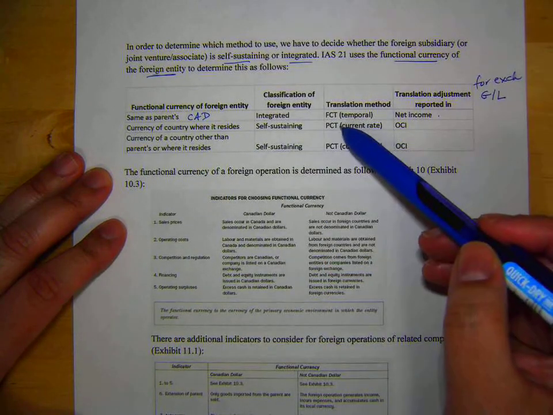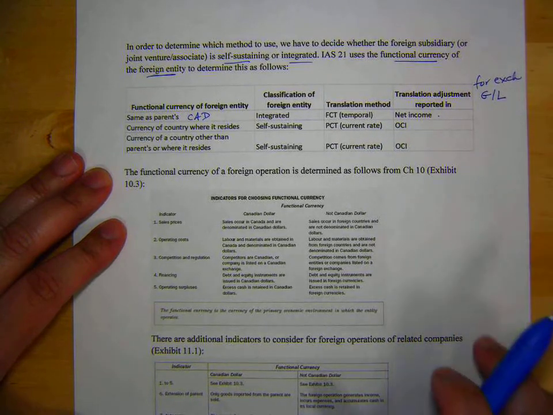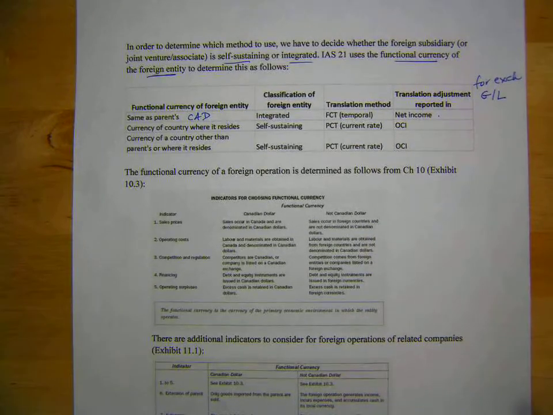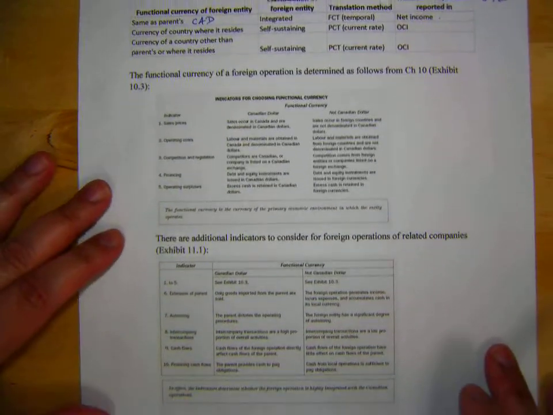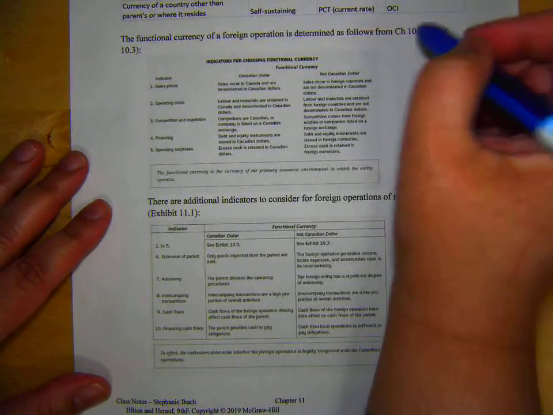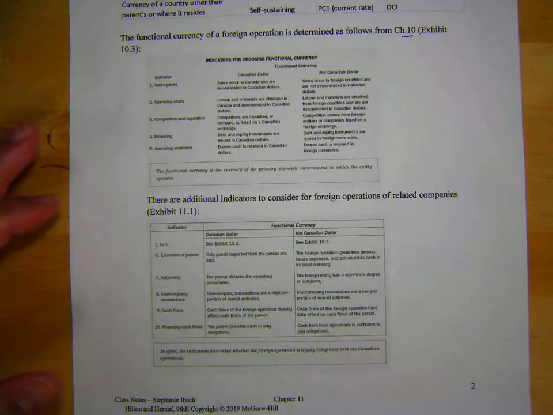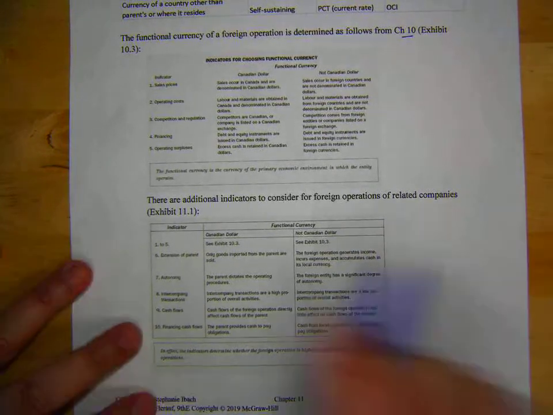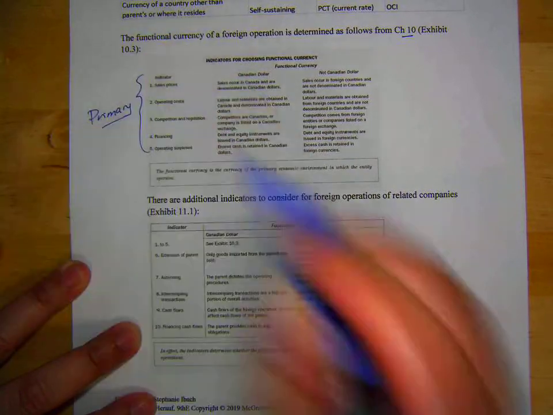So, we touched on some of this in Chapter 10, but we're going to expand on it now. The functional currency of a foreign operation is determined as follows from Chapter 10. That's Exhibit 10.3. These are the primary 5 categories we looked at earlier, but these are the additional factors we also need to consider.